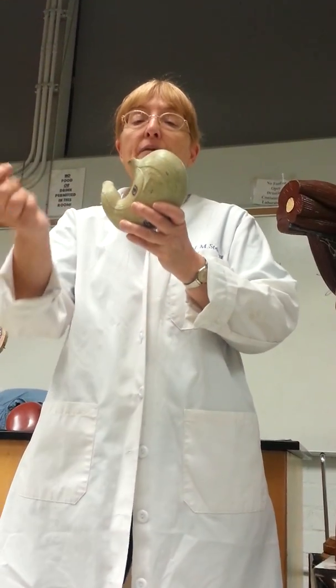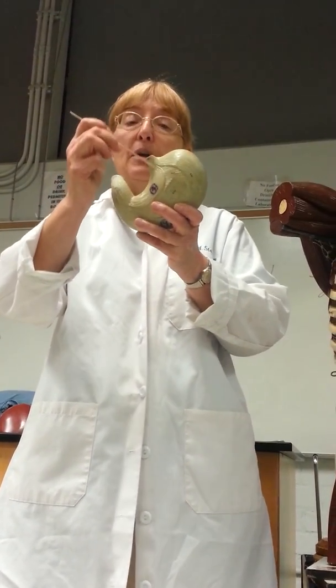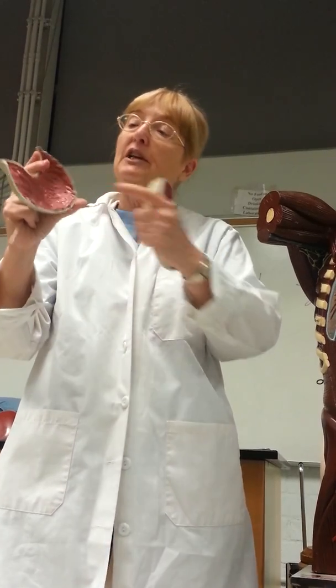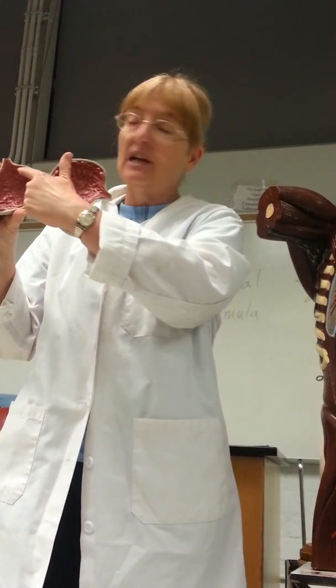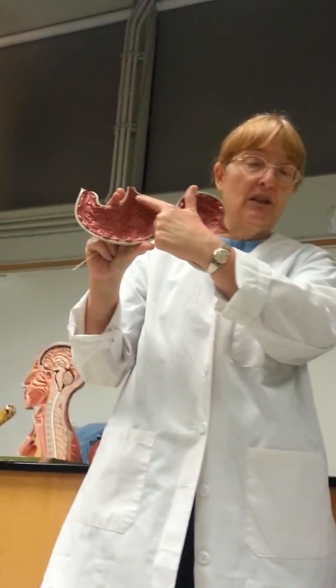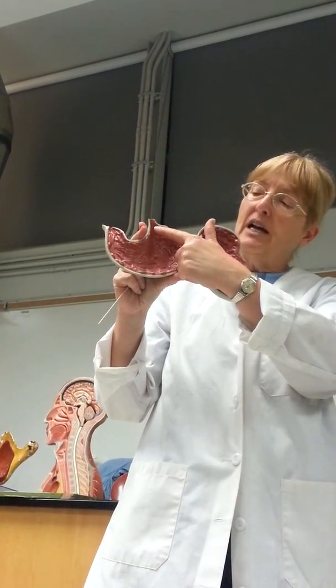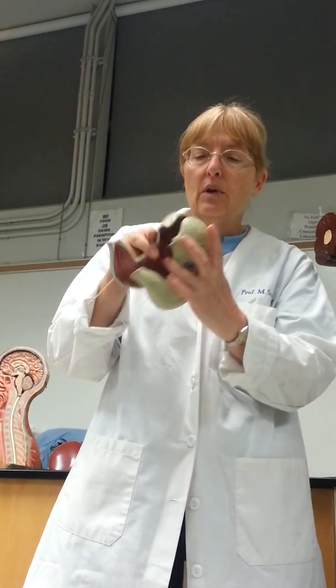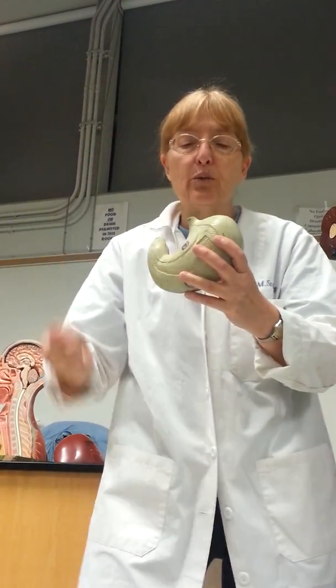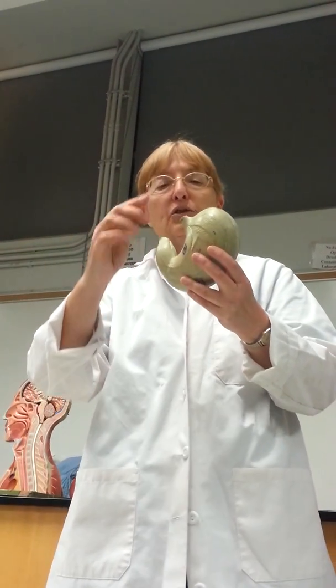So the parts of the stomach: we have the cardia region of the stomach, which is right near the cardiac sphincter, which is the flap inside of the esophagus as it meets the stomach. This model doesn't really show the cardiac sphincter all that terribly well, but there is a little flap of tissue. It's not truly a sphincter because it's not really a ring of muscle, it's more of a flap of tissue.